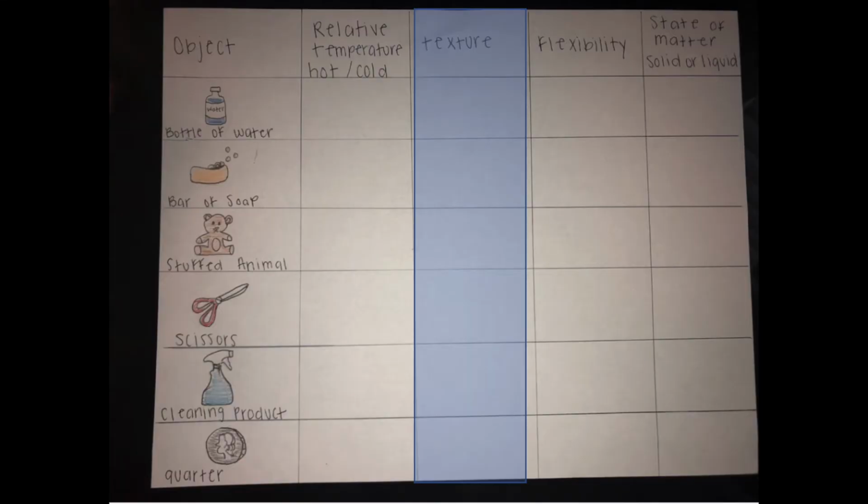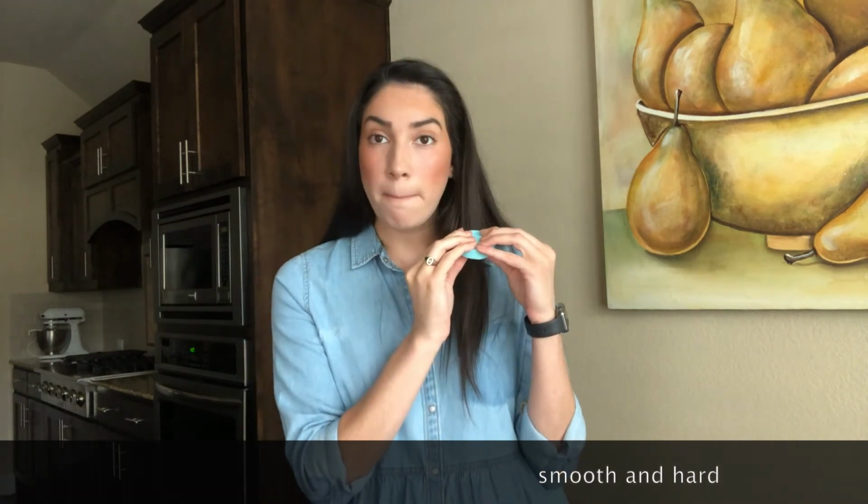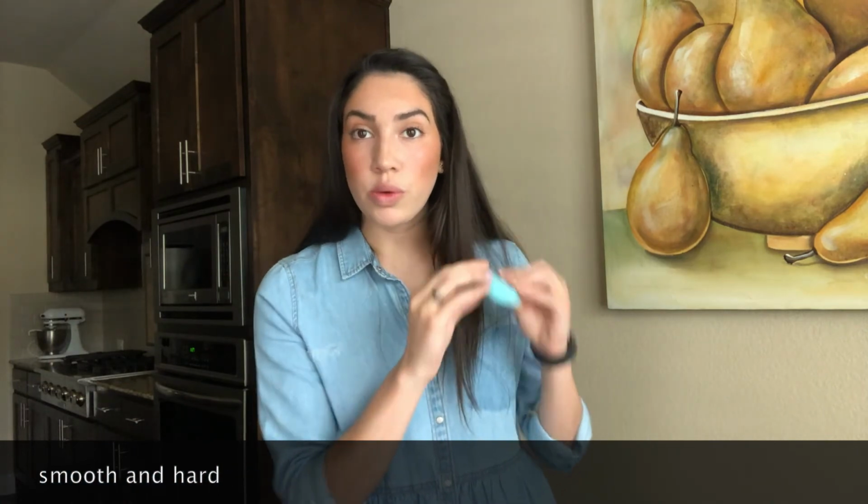Now, once I'm done with this video, it will be your turn to finish this column. But for now, I'm going to do a few examples with you on the texture column. So going back to my water bottle, because that's the first one on my list, feeling it, the texture feels smooth. So I'm going to say my bottle of water feels smooth. Now I'm going to touch my soap. It feels smooth. So I'm going to write my bar of soap feels smooth.